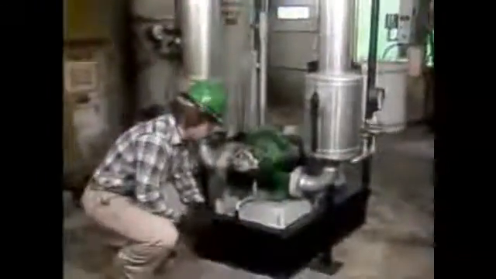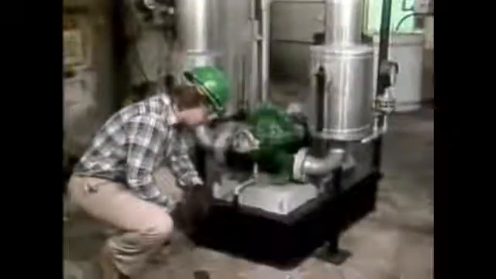The operator knows from experience that the pump sounds the way it should. Symptoms that indicate problems include excessive noise or unusual sounds. Some problems have their own distinctive sound. For example, a loud rattling or clanging sound could be caused by a broken pump part or a foreign object loose inside the casing. A howling or growling sound usually indicates worn or damaged bearings.